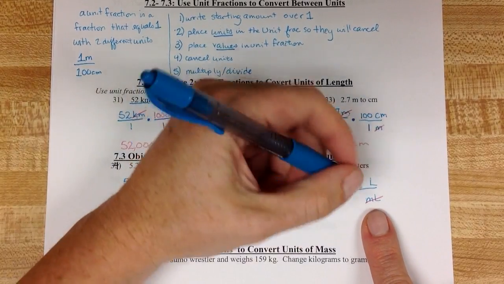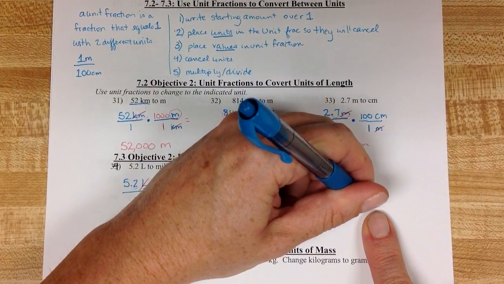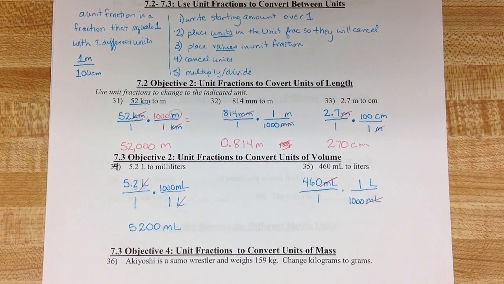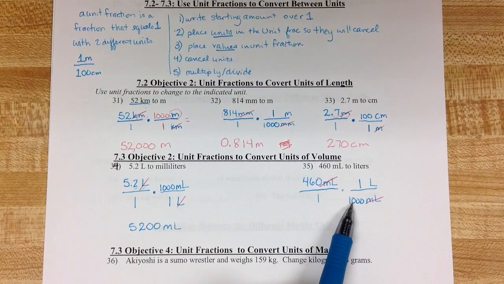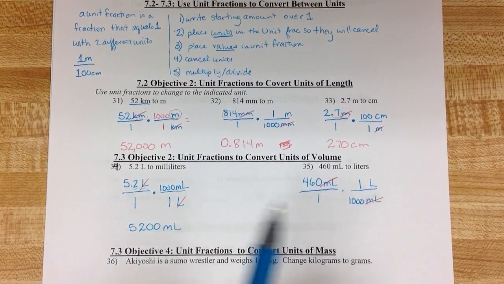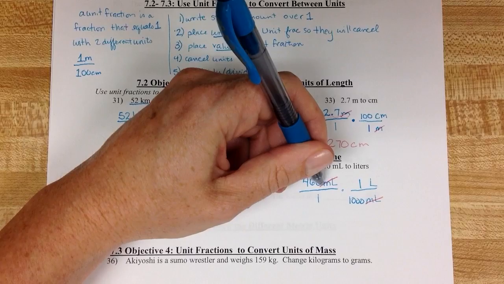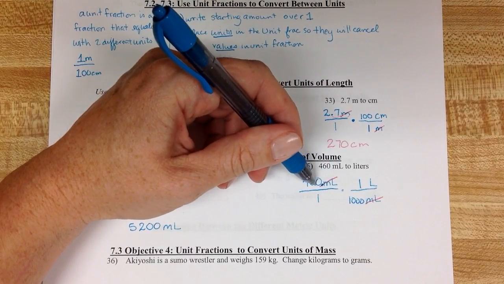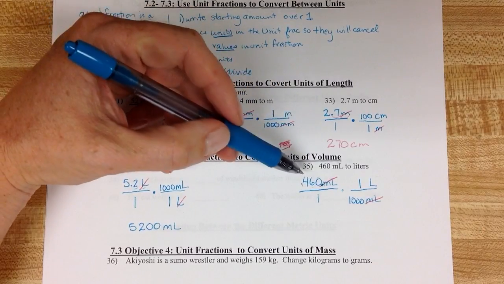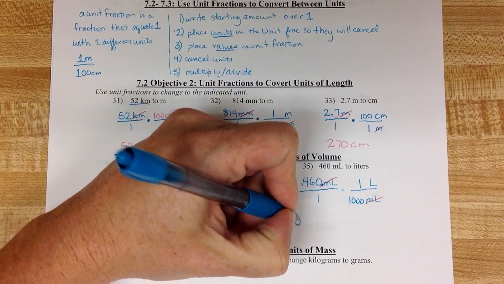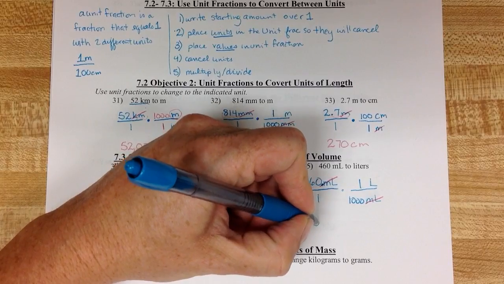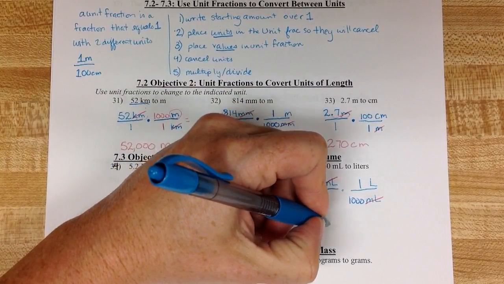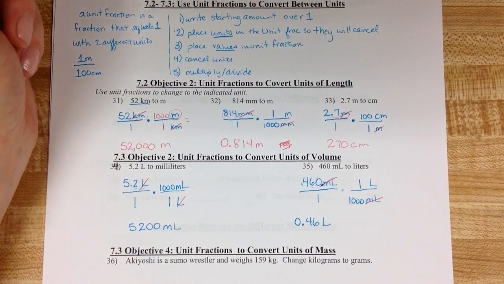So in this case, the 1,000 milliliters is going to go on the bottom and the 1 liter on the top. So this time I'm dividing by 1,000 instead of multiplying. So this decimal point, which is always at the end if you're not told otherwise, is going to have to move 3 places to the left to become 0.460 liters.